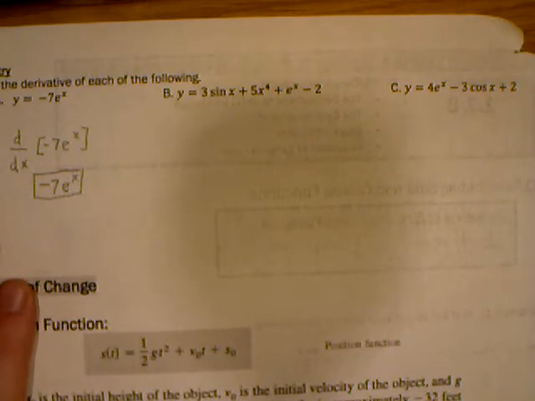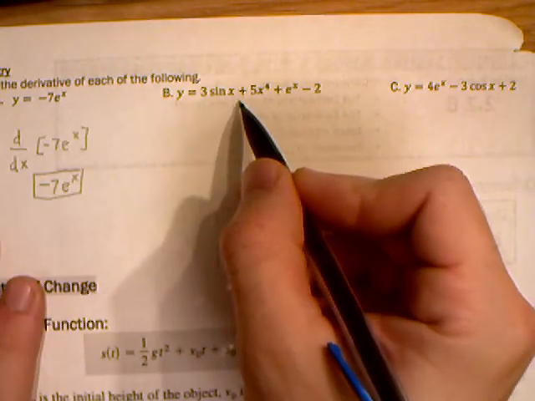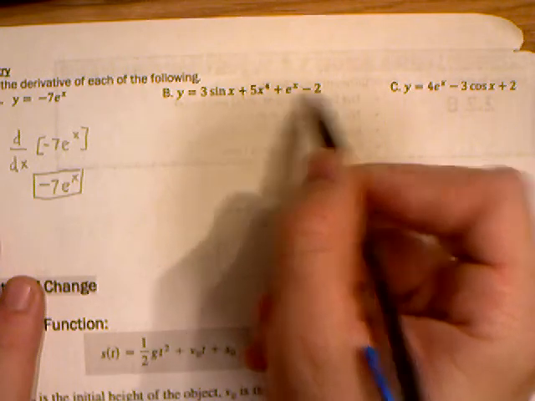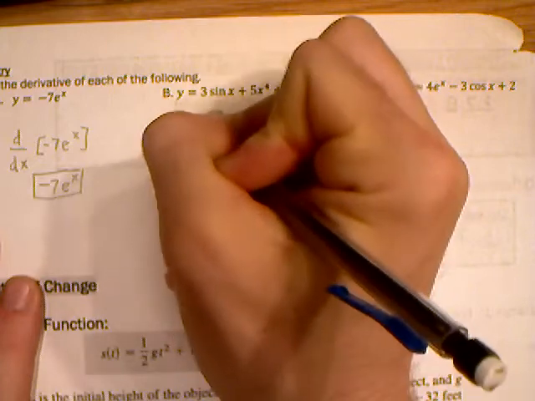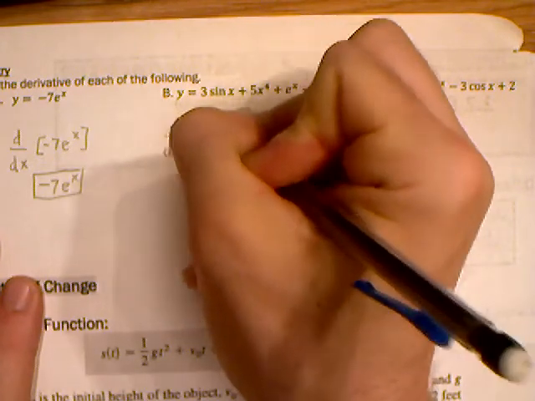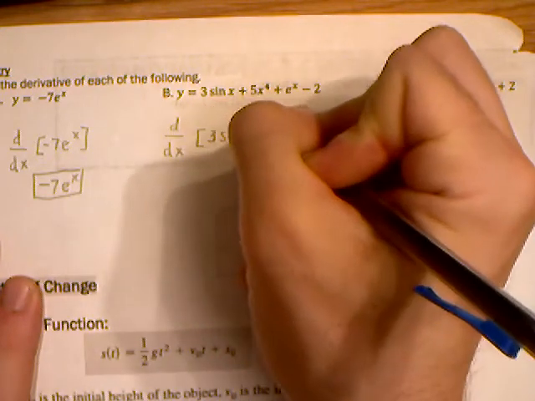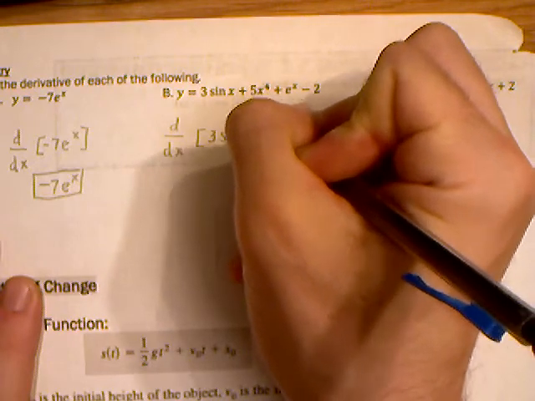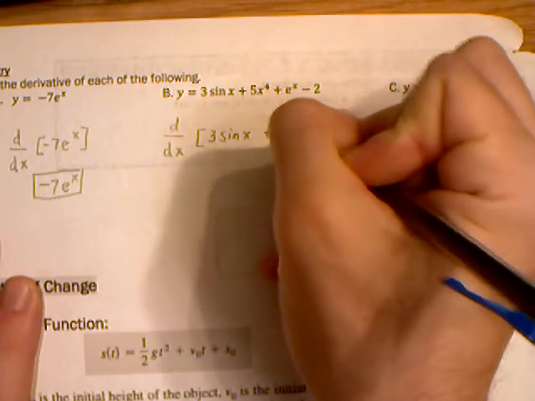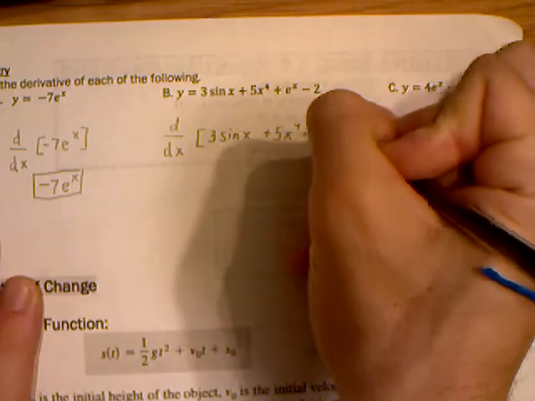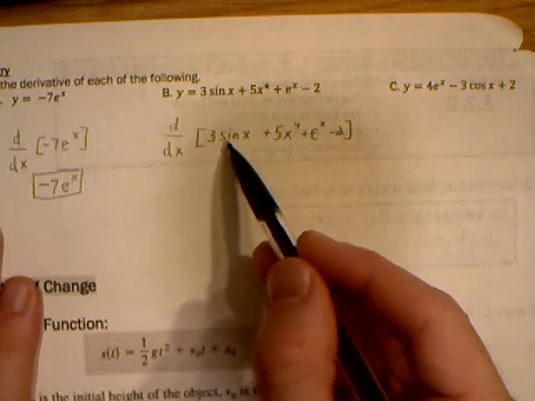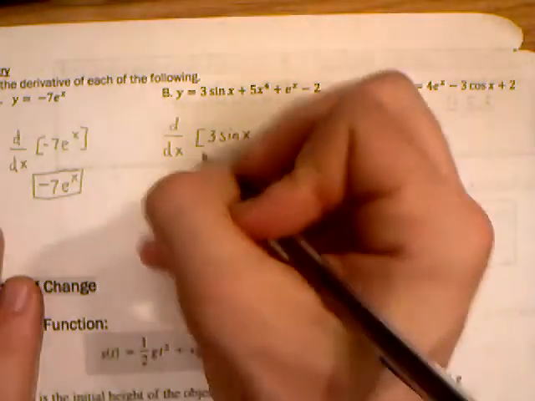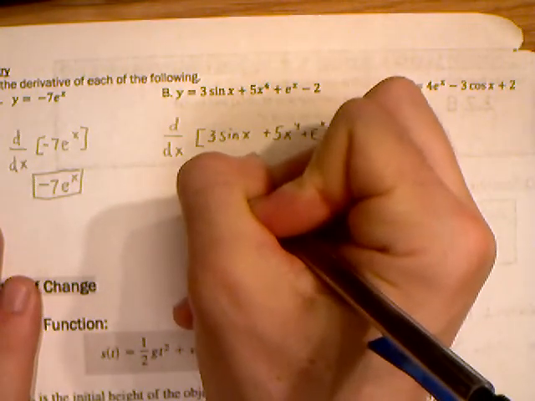Next, I have 3 sine x plus 5x to the 4th plus e to the x minus 2. Let's take the derivative with respect to x. Alright, so the derivative of 3 sine x, well, the derivative of sine x is cosine x, so I'm going to have 3 cosine x.